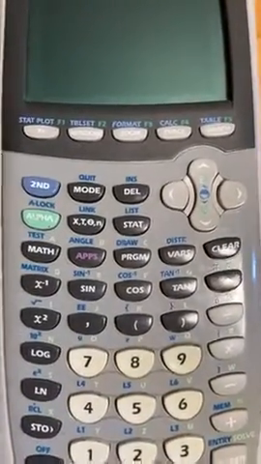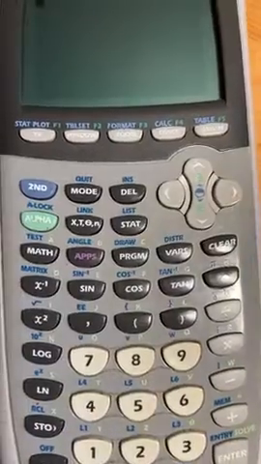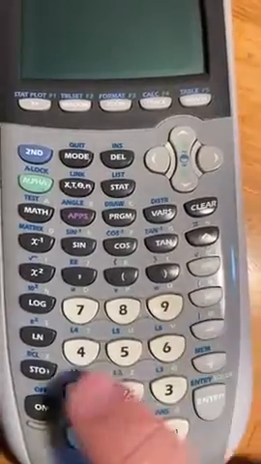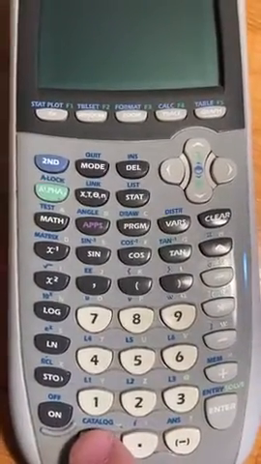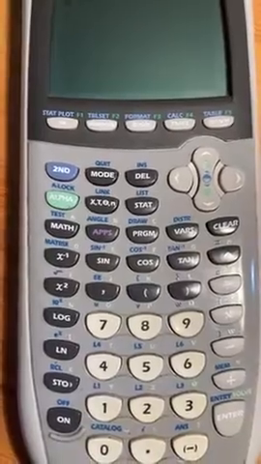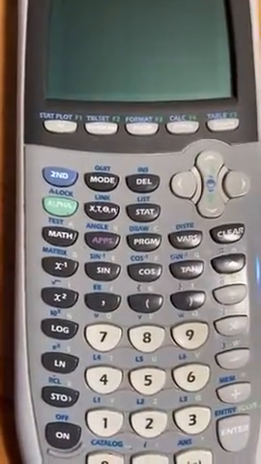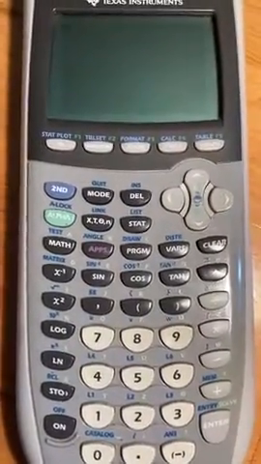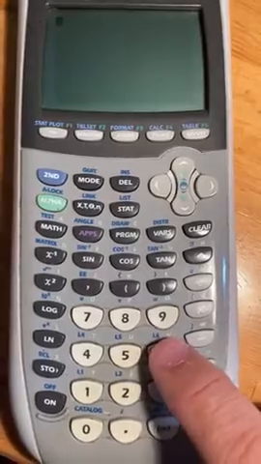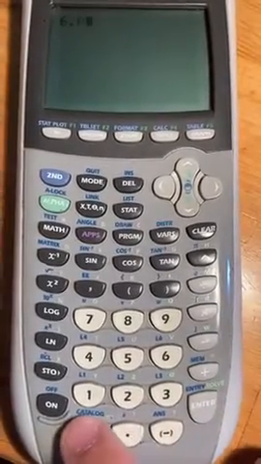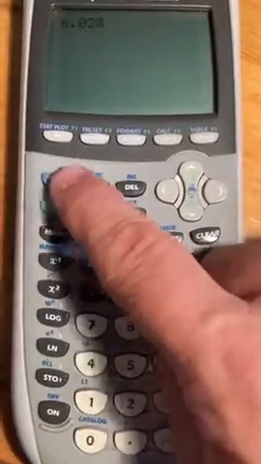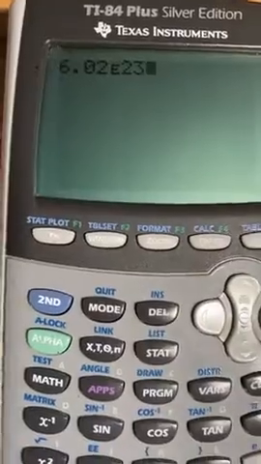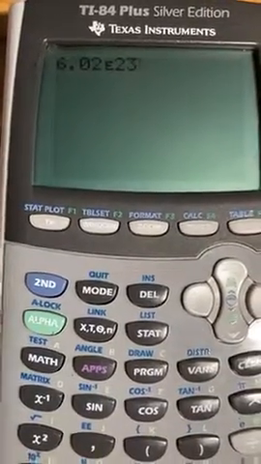When you use scientific notation on your calculator, it is essential that you never, ever, ever hit the times 10 for the 10. That would make your answer basically wrong by a factor of 10. So here's a very common number in chemistry, 6.02 times 10 to the 23rd. So the right sequence would be 6.02 times 10 to the 23rd. And there it is in the display. So that would be the correct sequence.